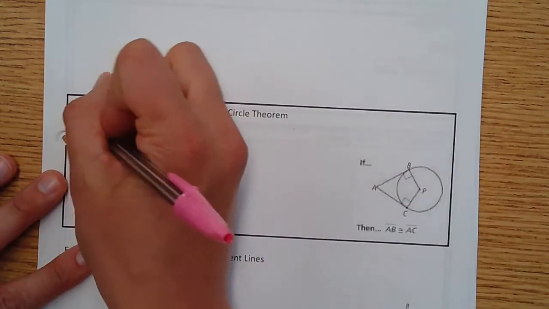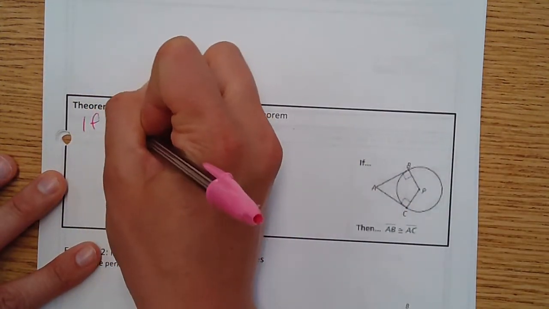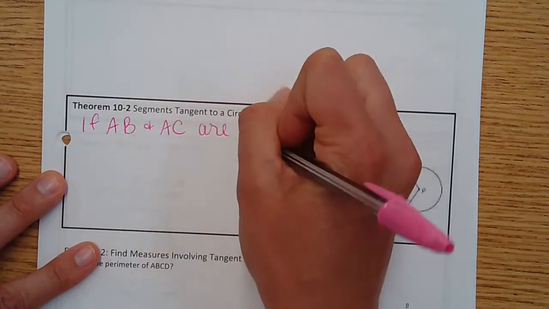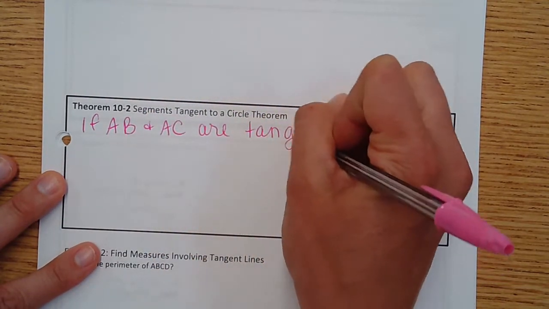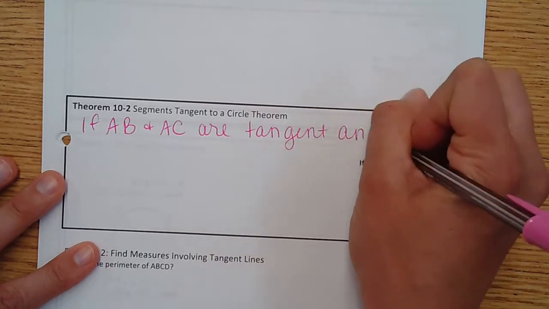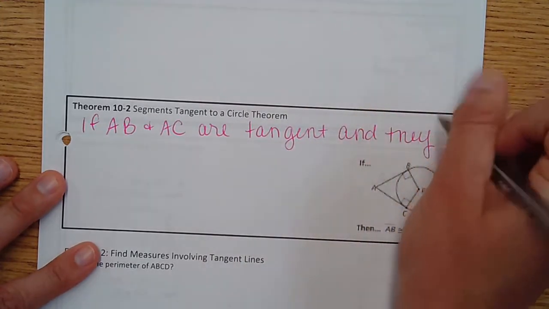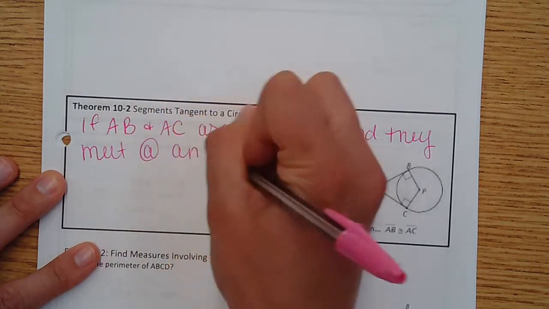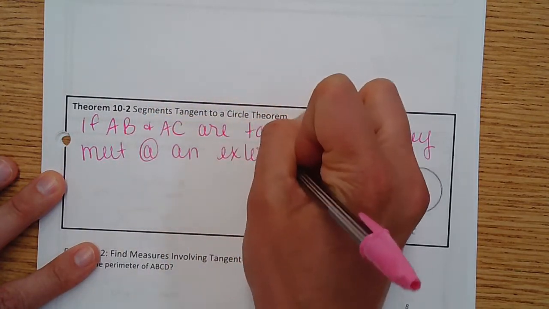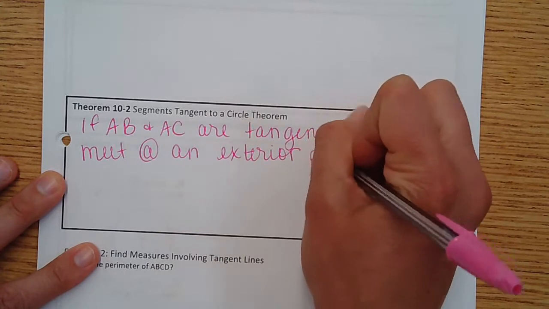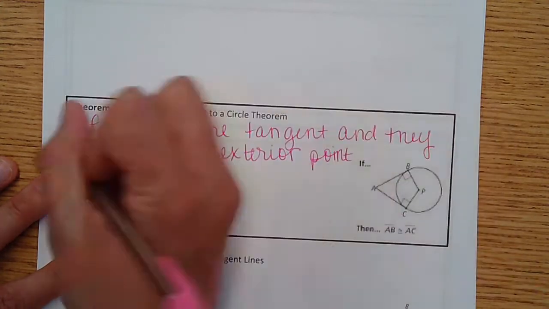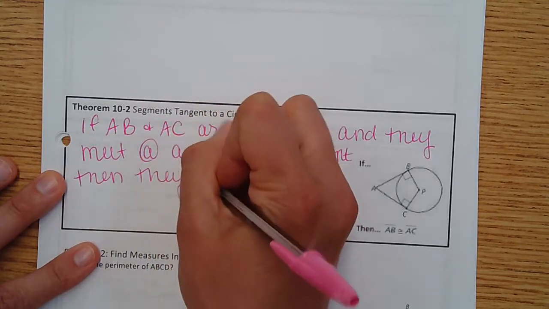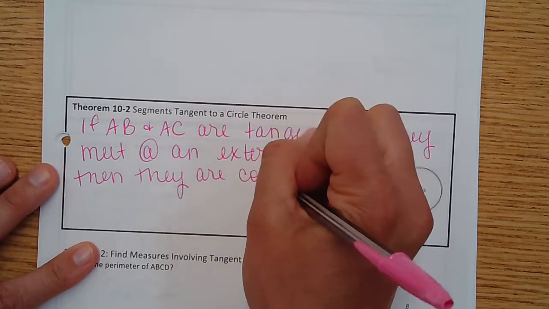So this says, if AB and AC are tangents and they meet at an exterior point, then they are congruent.